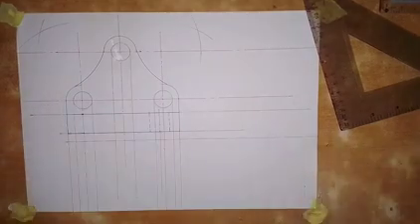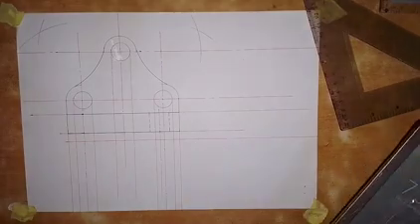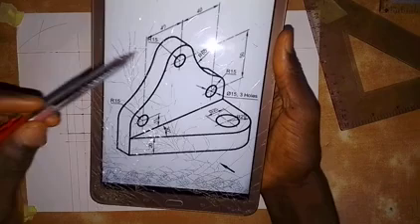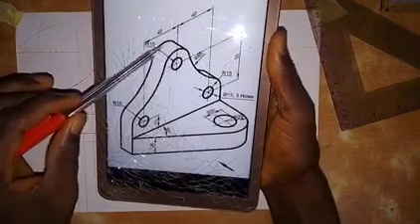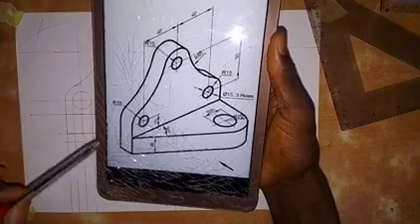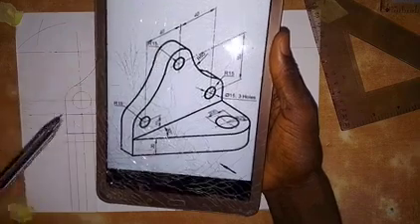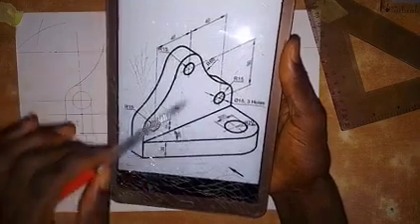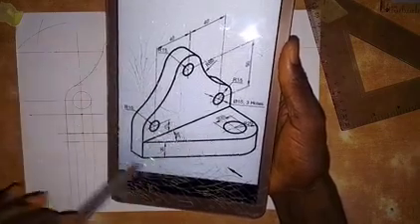Okay, so let me bring the object for us to see what we are to do. So the thickness from here to here is 15 millimeters. Thickness is 15 millimeters. I don't know if that is given, but I'm taking it as 15 millimeters. So then we have this surface. So we are seeing this surface, and then we are seeing this surface for the top view.